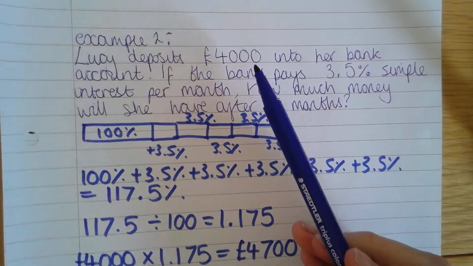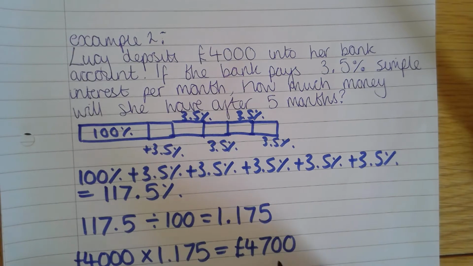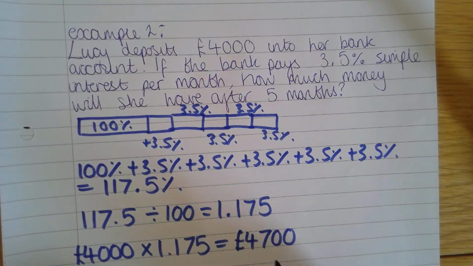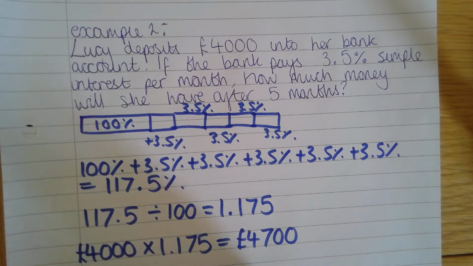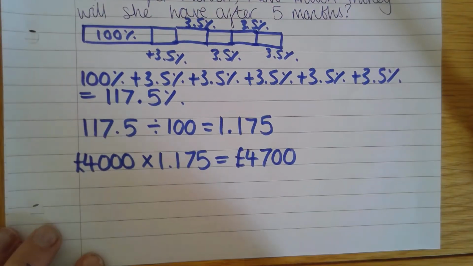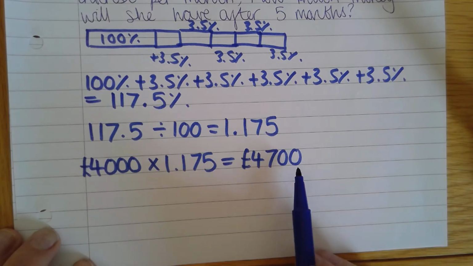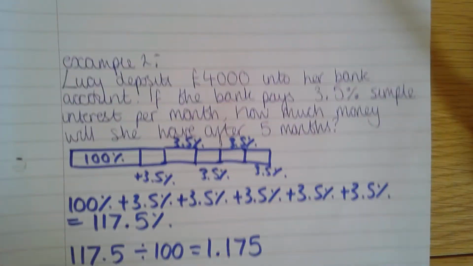Okay, so she started with 4,000 and she's now got an extra 700, so we know that 700 was the amount of interest, but that is our answer. She will have 4,700. So you can always write a little sentence, it's always going to help you with your marks. Lucy will have £4,700 after 5 months.